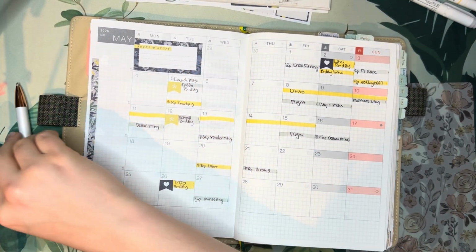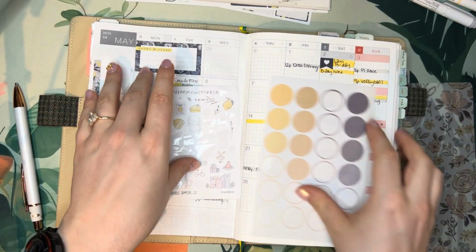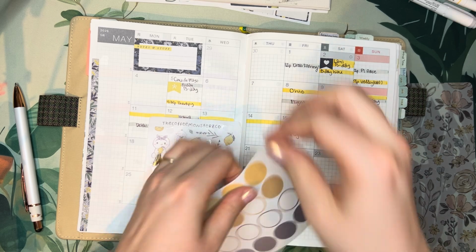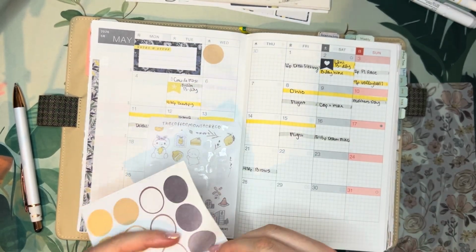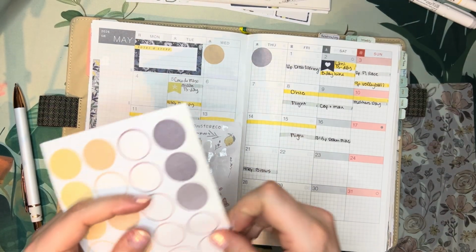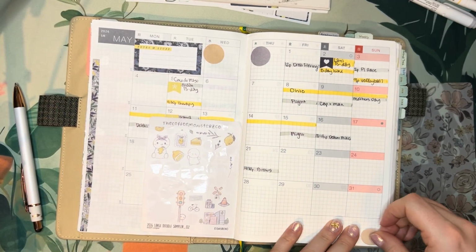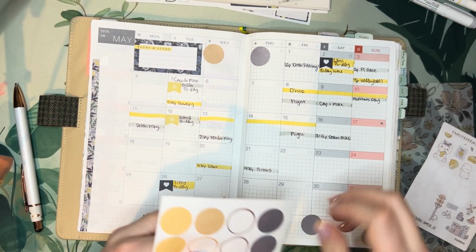Now, onto the fun part that I am looking forward to, the decorating. So, I'm gonna start by covering that one with this dot. Covering this one with that dot. Putting some dots around the bottom here.